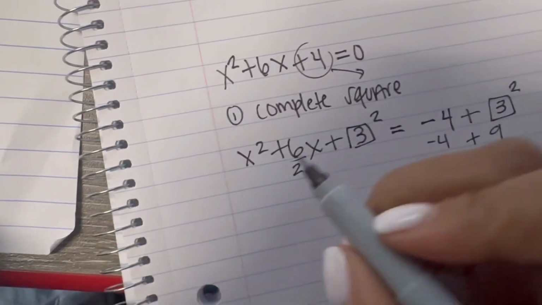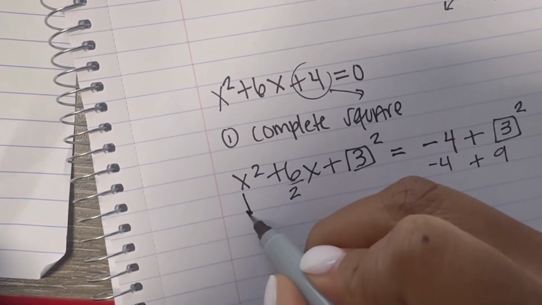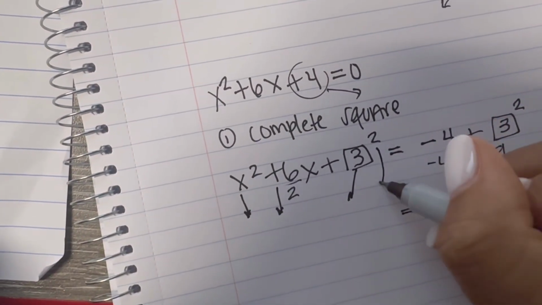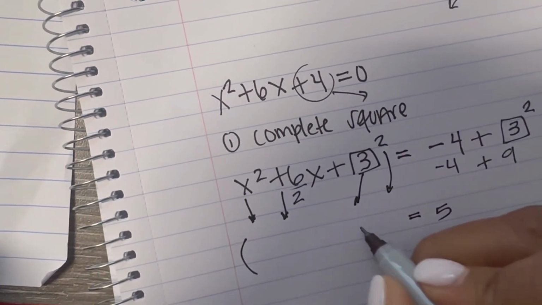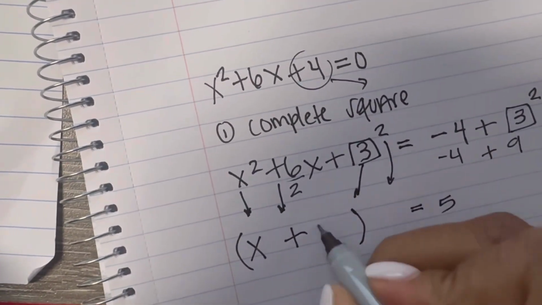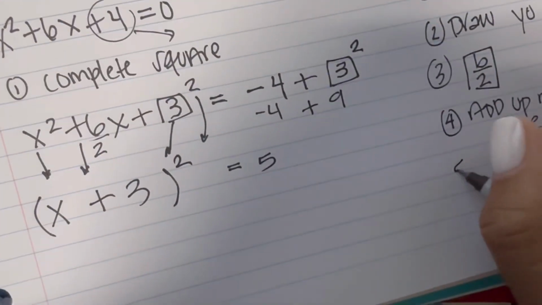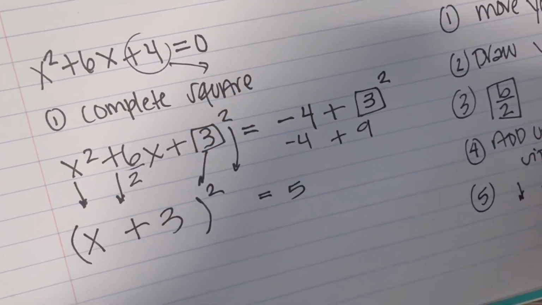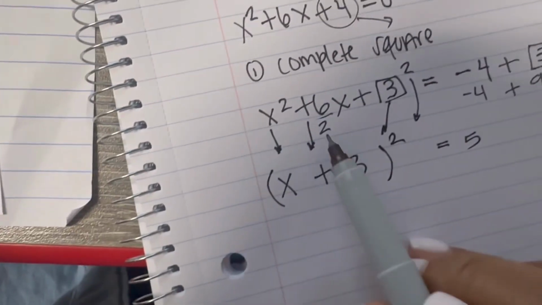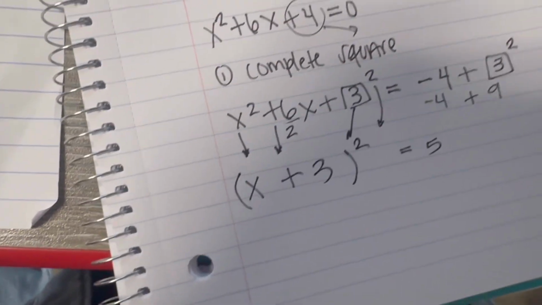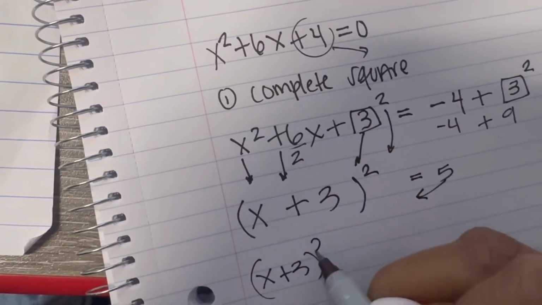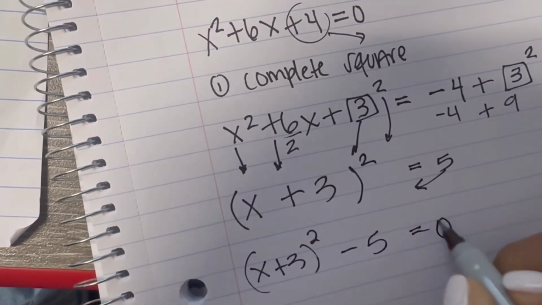And then your fifth step is draw your arrows. Draw 4 arrows. 1, bring your sign down, bring your box, and your squared. Bring your x, bring your sign, bring your box, bring your squared. So fifth step is draw 4 arrows. 1, 2, 3, 4. Drop it low. And then you move it over: x plus 3, then squared minus 5. There you go. That's all you do.